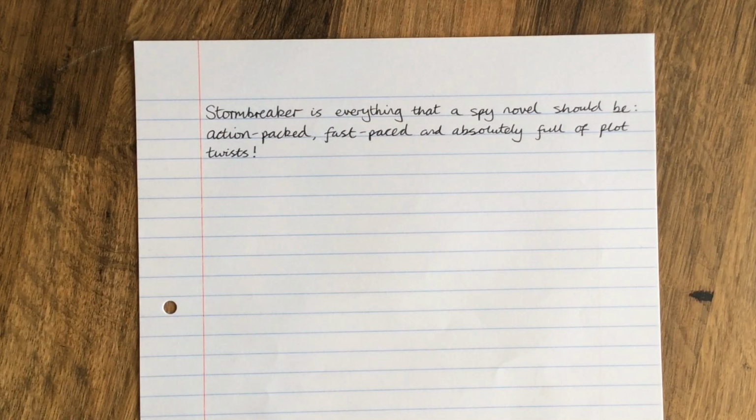You should be quite descriptive using powerful adjectives and adverbs to allow the reader to imagine what the story is like. So, I'm going to begin with my introduction, which is going to summarise the plot and introduce key characters. So I've started with: Stormbreaker is everything that a spy novel should be. Action-packed, fast-paced and absolutely full of plot twists.